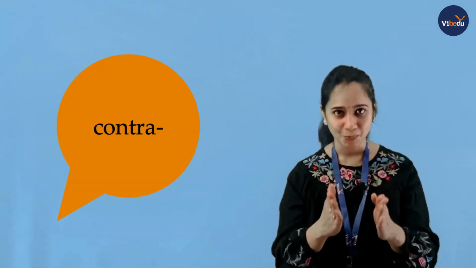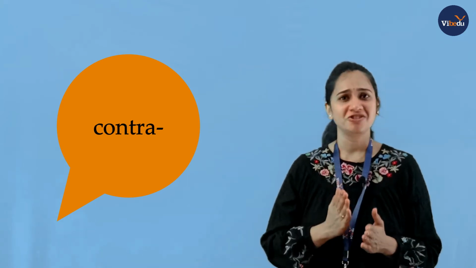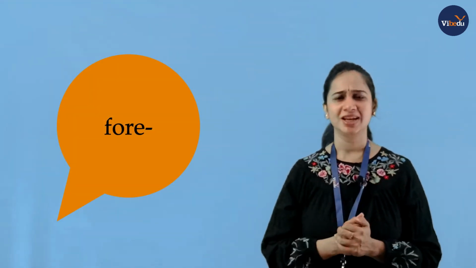Next word is contra. Contra is opposite, exact opposite. So we can say contradictory is an example. Next word is fore. Fore is previously. So we can say forbearance, forecast.